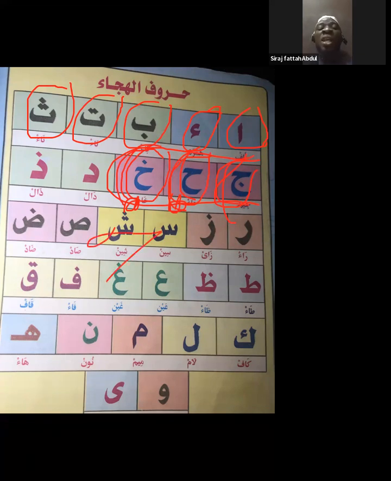So they are all like this. The difference is that the one with the dot inside is called Jim. When the dot is above here, it's called Kha. Then the Ha has no dot. So when it has no dot, it is called Ha. Barakallahu feekum. So we can see Jim, Ha, Kha.